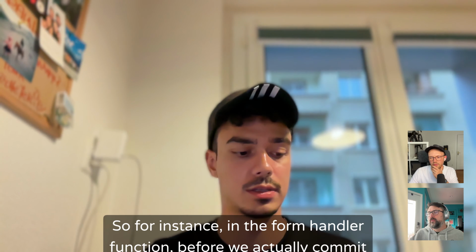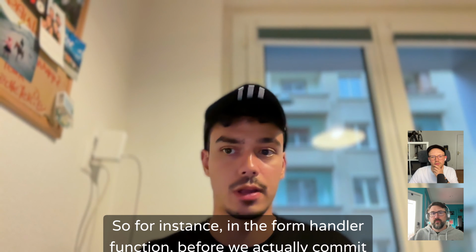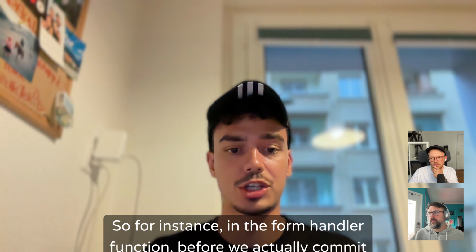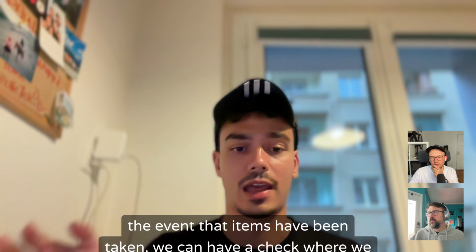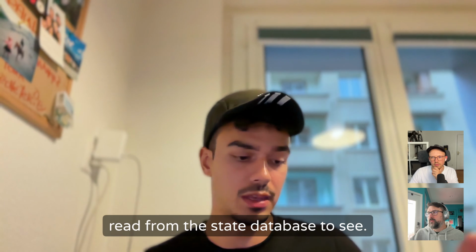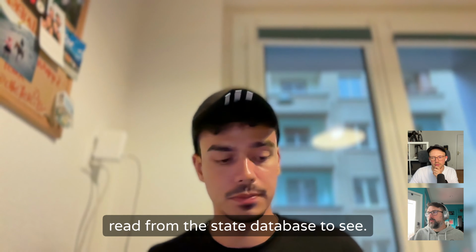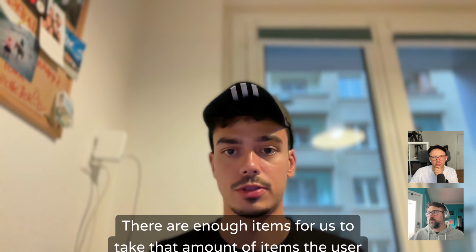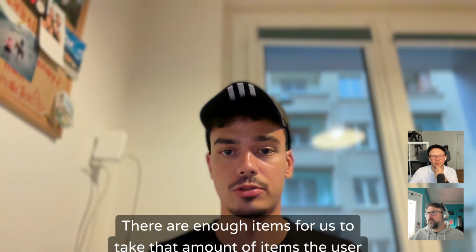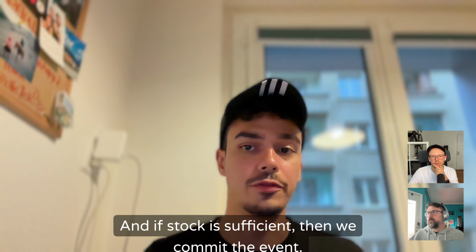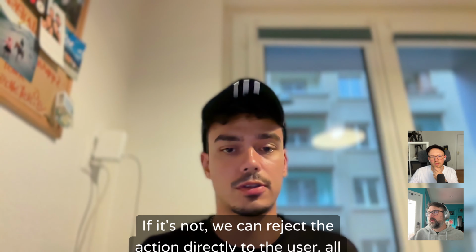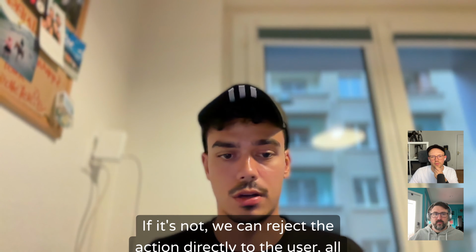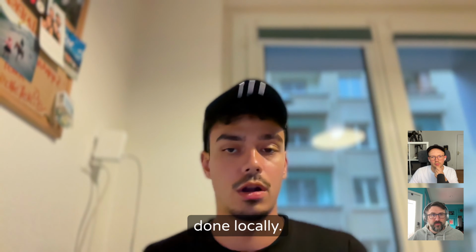For instance, in a form handler function, before we actually commit the event that items have been taken, we can have a check where we read from the state database to see if there are enough items for the amount the user is trying to take. If stock is sufficient, then we commit the event. If it's not, we can reject the action directly to the user, all done locally.